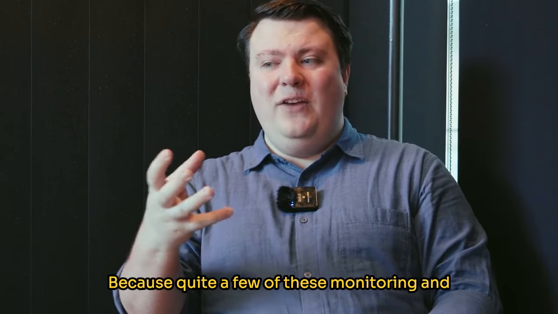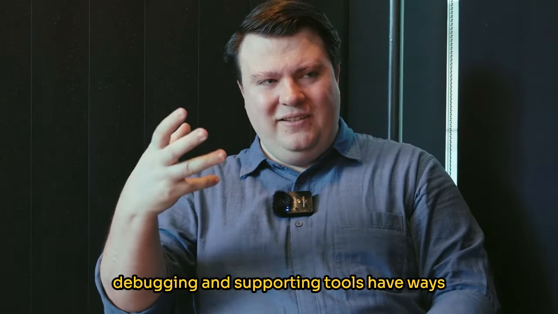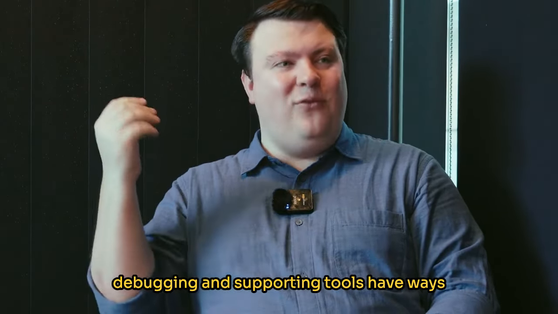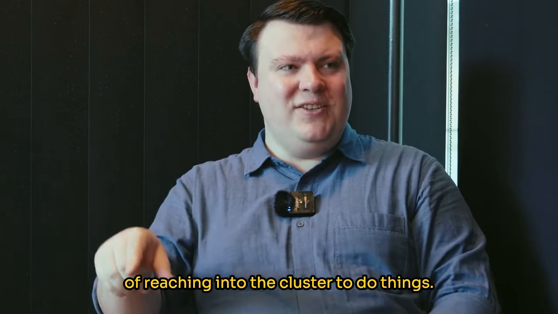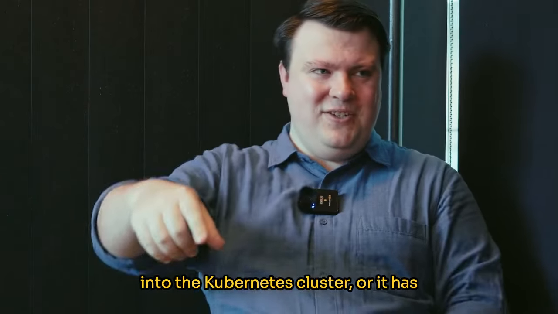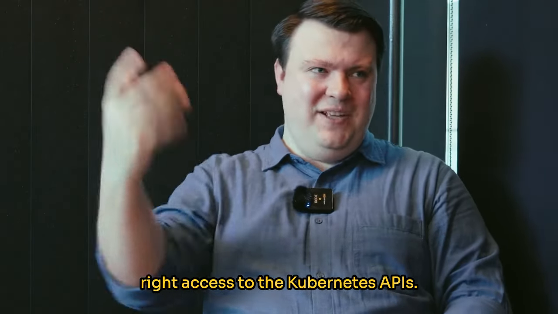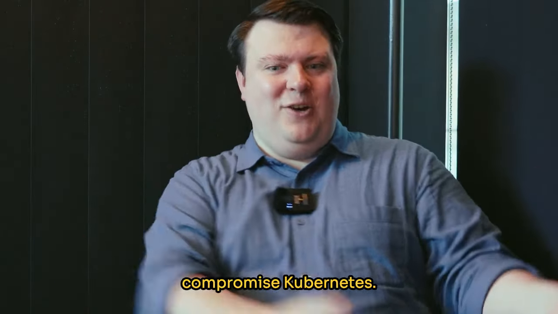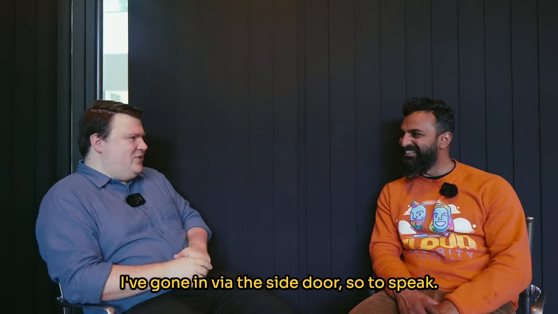Yep. Because quite a few of these monitoring and debugging and supporting tools have ways of reaching into the cluster to do things. And so as an attacker, if I can compromise one of those, and that gets me a shell into the Kubernetes cluster, or it has write access to the Kubernetes APIs, then I didn't need to compromise Kubernetes. I've gone in via the side door, so to speak.